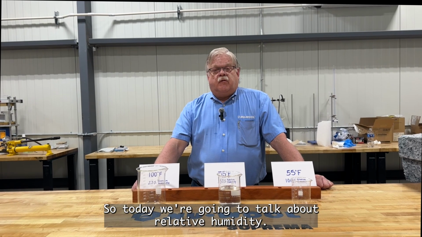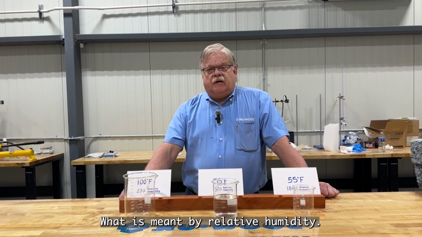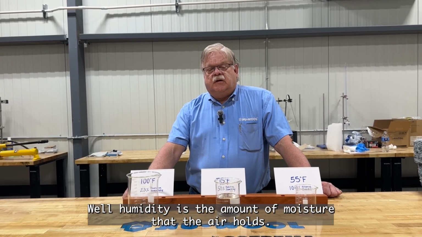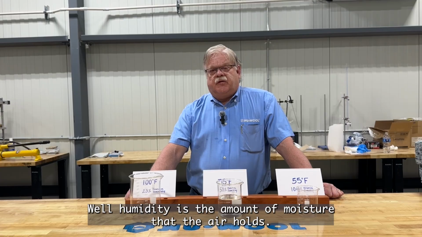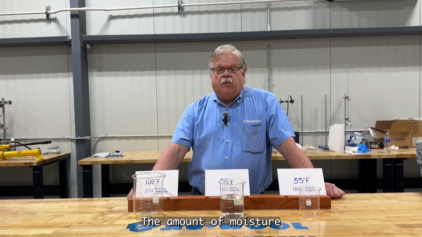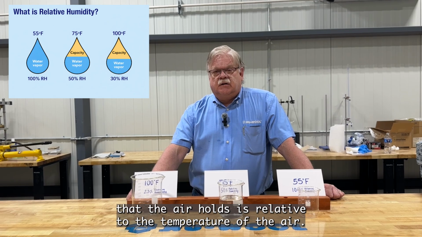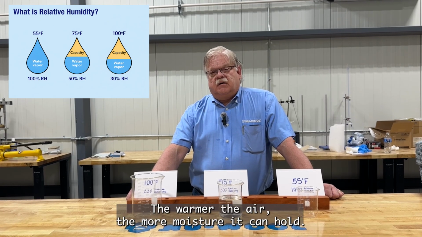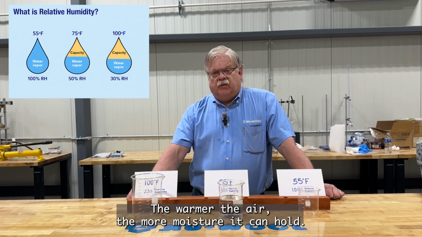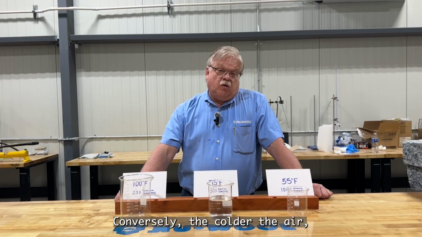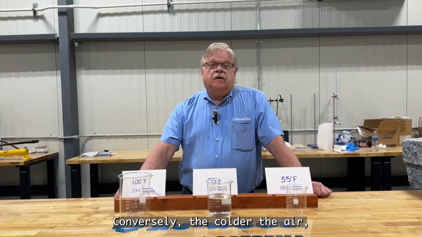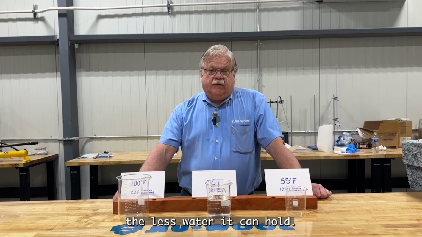So today we're going to talk about relative humidity. What is meant by relative humidity? Well, humidity is the amount of moisture that the air holds. The amount of moisture that the air holds is relative to the temperature of the air. The warmer the air, the more moisture it can hold. Conversely, the colder the air, the less water it can hold.